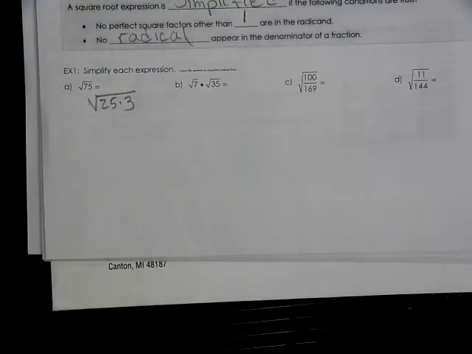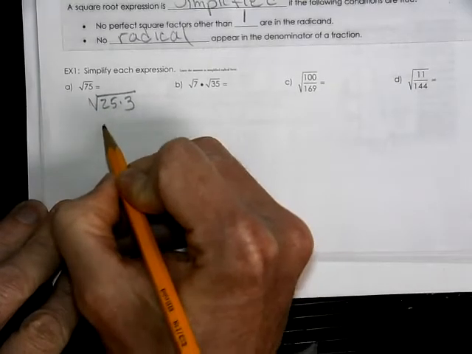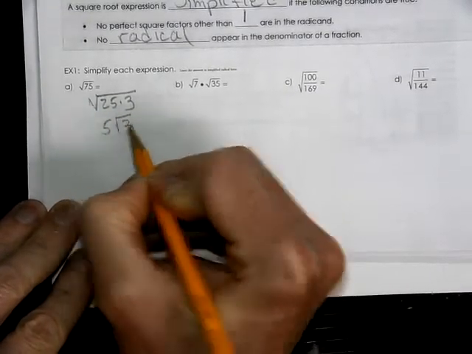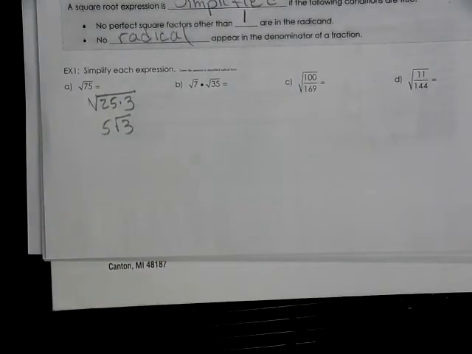$75 is the square root of 25 times 3. Well, the square root of 25, that's part of our chart, so that's 5 root 3. Now we look at letter B. I go, okay, I can't break that down. I don't know the square root of 7. I don't know the square root of 35. So maybe I need to multiply those two together.